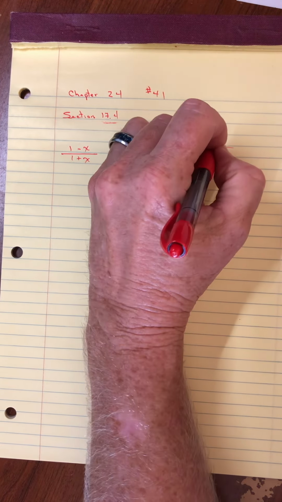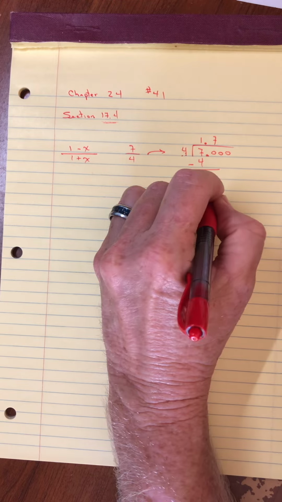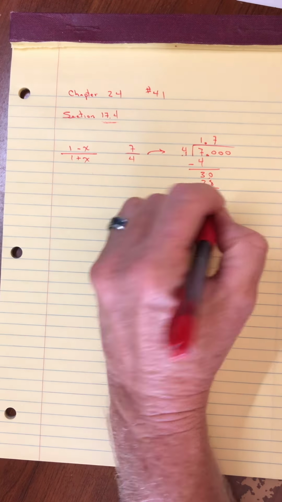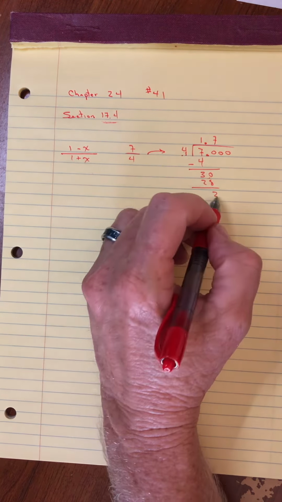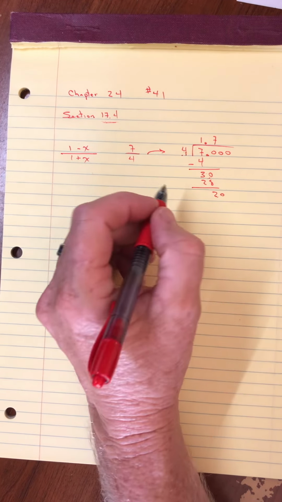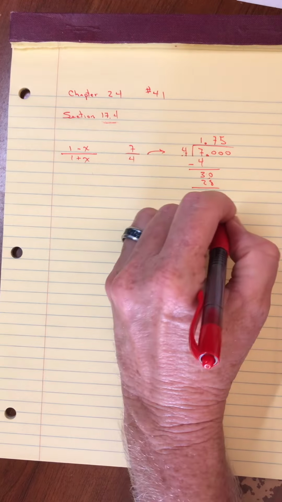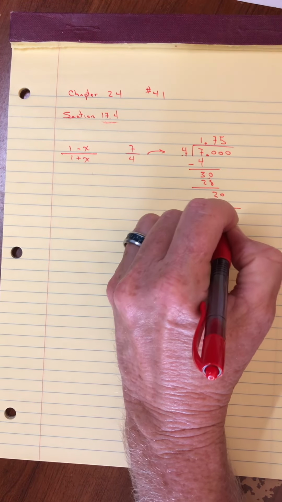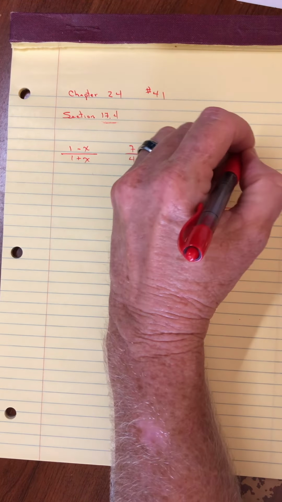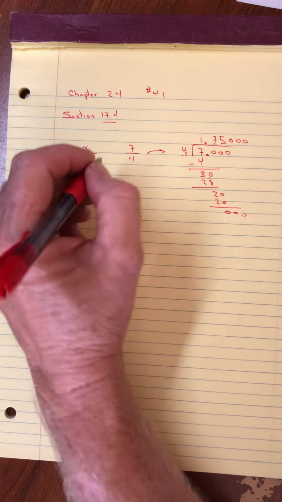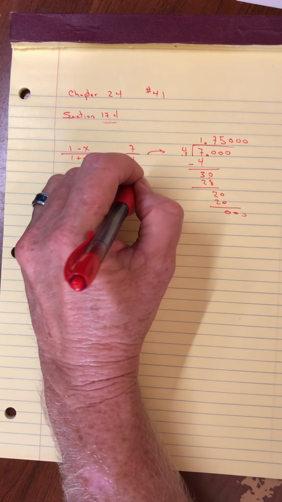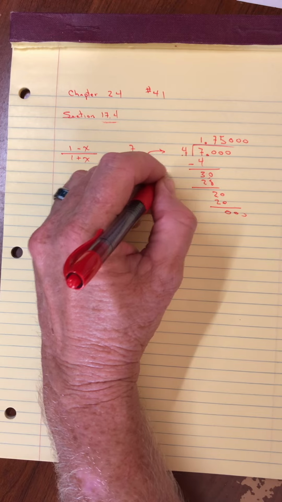If I put a 7, that would be 28. Subtract, I get a 2. That's smaller than 4, so I bring down a 0, and 4 goes into 20 five times. 5 times 4 is 20. Subtract those, I get 0. So after a bunch of long division, I can say that 7 over 4 is 1.75000000.